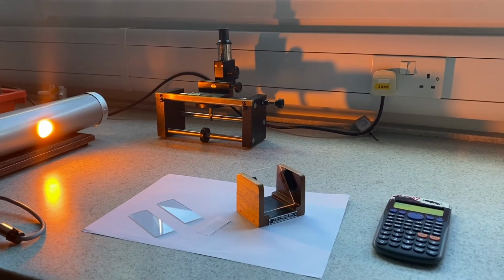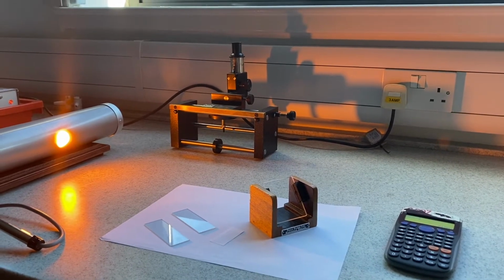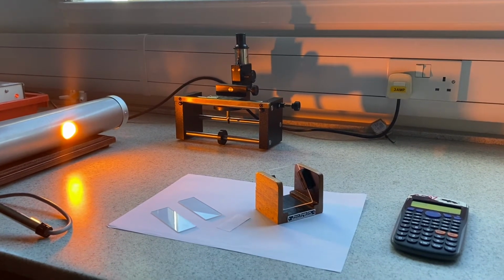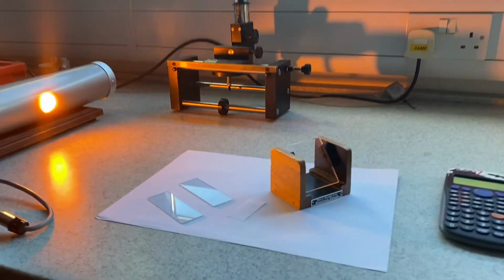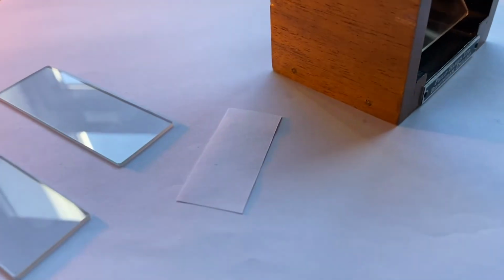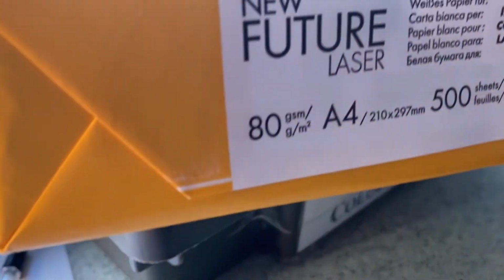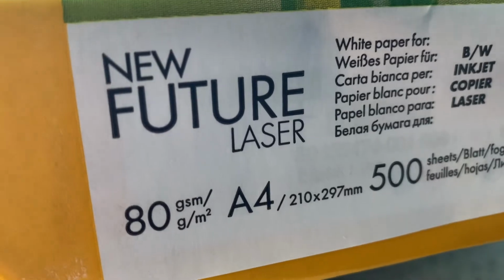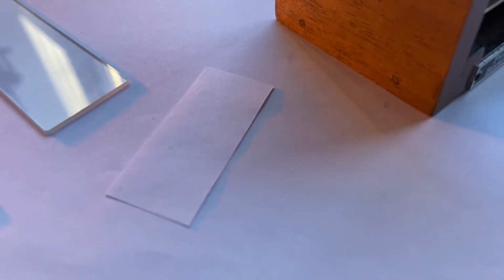Hello everybody. Right, today we're going to investigate interference by division of amplitude. Not division of wavefront, that's a double slit experiment. This is division of amplitude. We're going to take two microscope slides and a little bit of printer paper. Now my printer paper, I am assured, is 80 GSM, grams per square metre. And we're going to try and measure the thickness of a sheet of that printer paper.